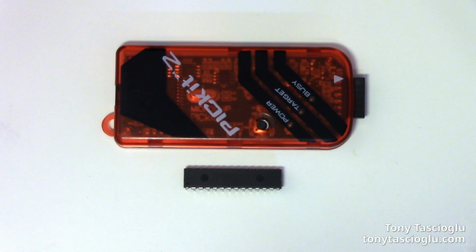Now, there are multiple iterations of the PICkit devices. If you are going to be following along on Linux, I will have to recommend that you stick with the PICkit 2, as the PICkit 3 is not properly supported on Linux due to the lack of open source drivers. If you are not going to be using Linux, you can use whichever programmer of your choice. Let's get into how this works.